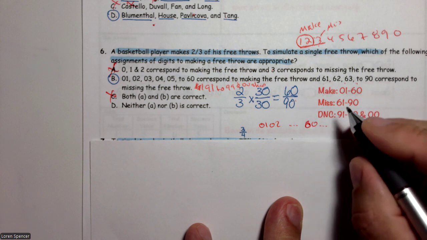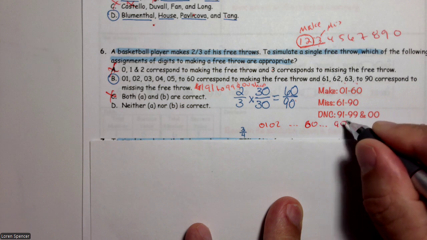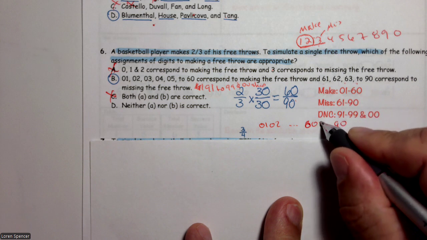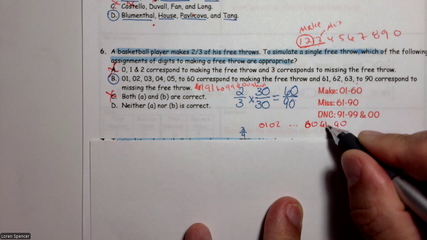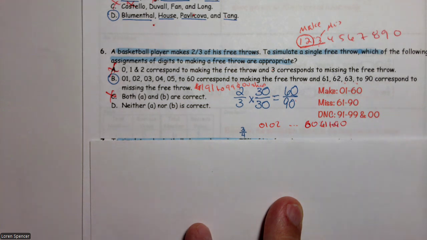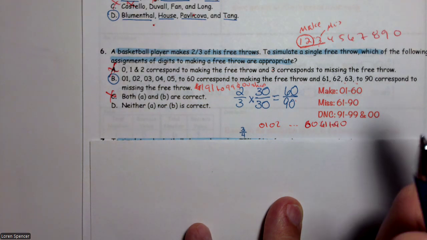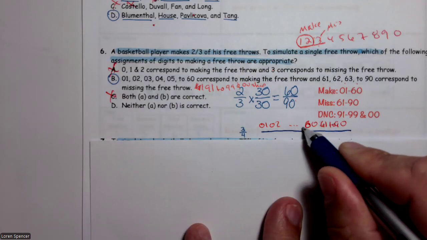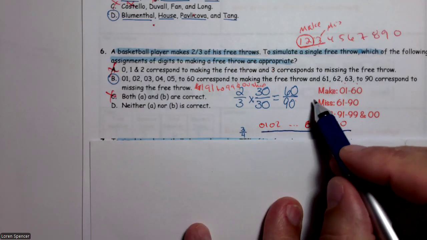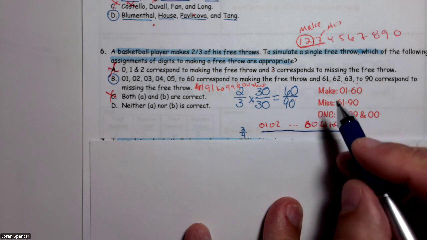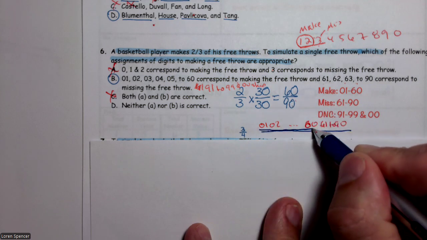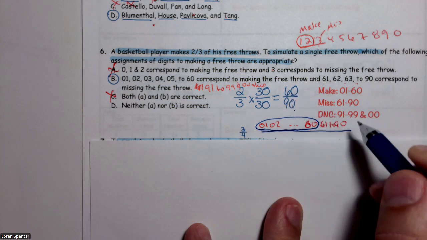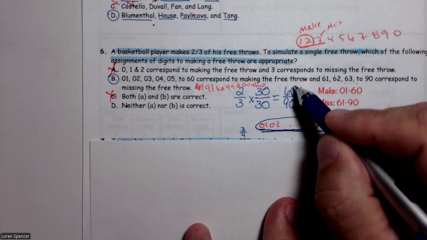All the way to 90, I should put 61 to 90. These are free throws that were taken. So this is how many shots you had, 01 to 90, and that's why it's a denominator. And of those, 60 out of the 90 were makes.